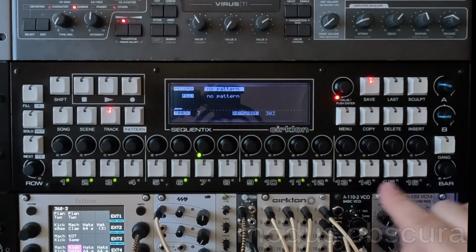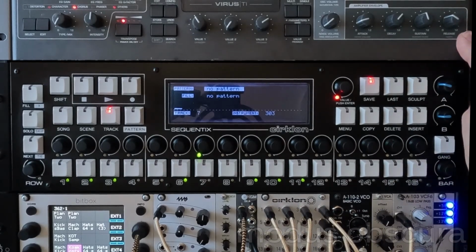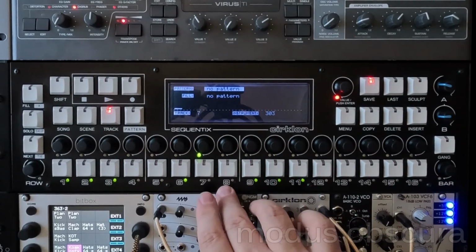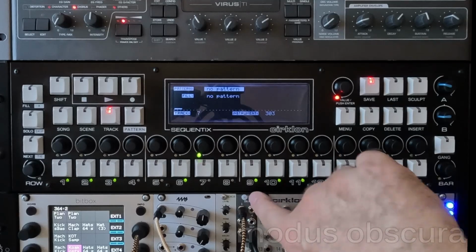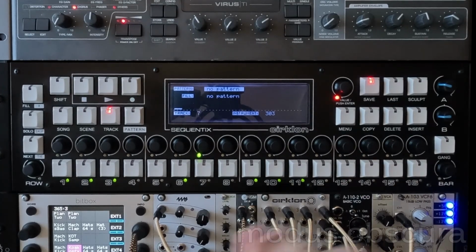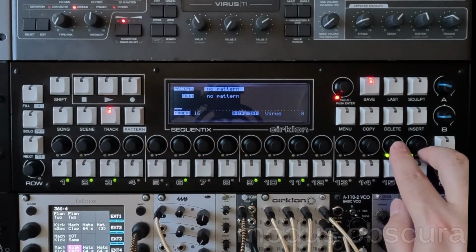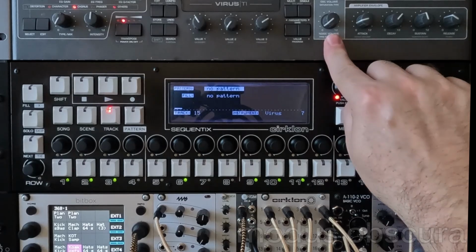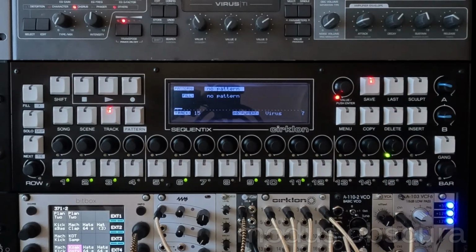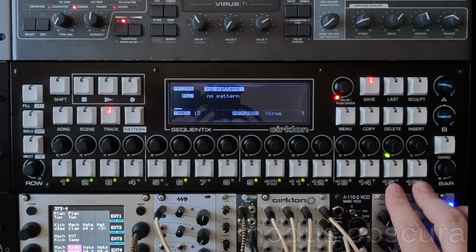In this case, though, because I'm using the virus to do audio processing for both the 303 and all of my kicks that are coming either from here or from the bitbox, I have 2 channels set up that are the effects processing channels for both of those inputs. So that's relegated to 15 and 16.